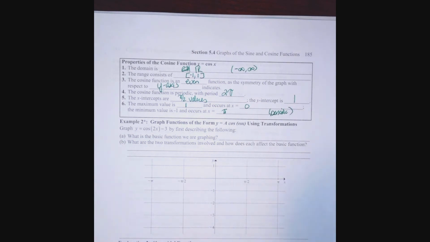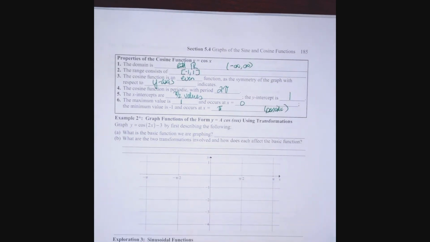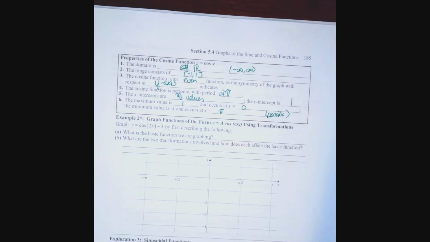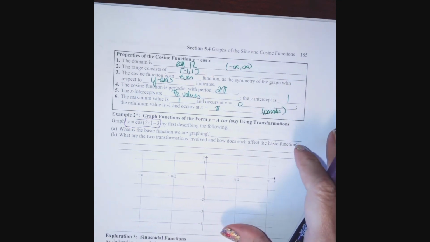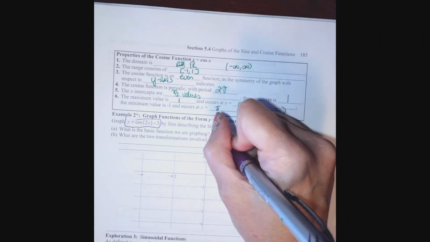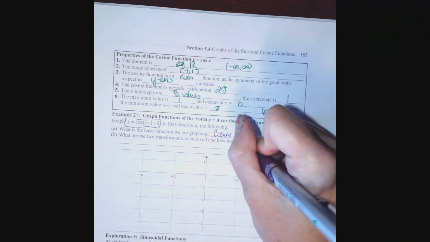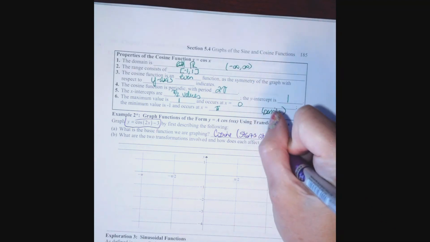Okay, let's do another cosine function graph. We have y equals cosine of 2x minus 3. So what are we doing with this? Well, we're graphing cosine, and something we know about cosine is that as long as it's positive, it starts at the peak, not at center.